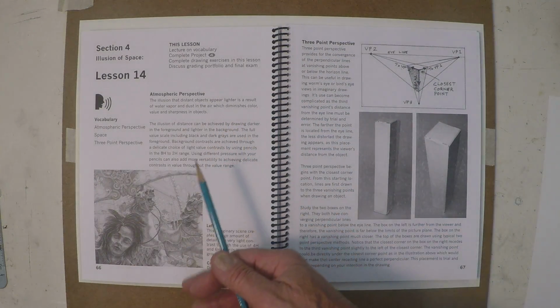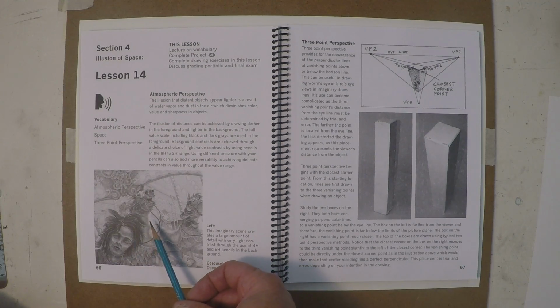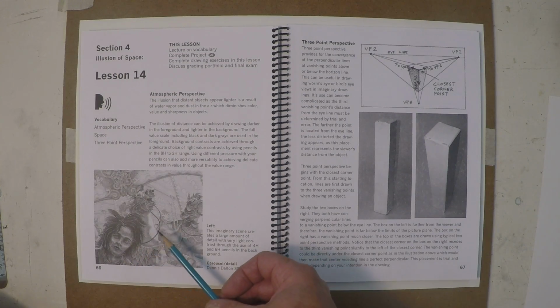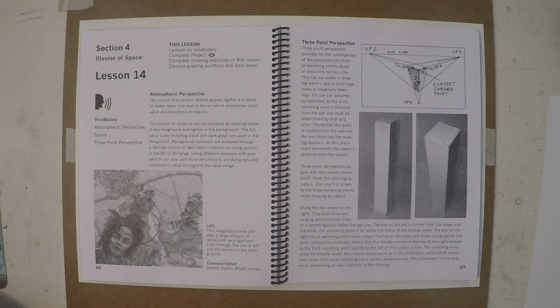So let's go back to this picture and talk about space a little bit. Space in this term means depth, and the idea is you're trying to get a deep space through value contrast. And so you'll see things that are darker in the foreground, and when they overlap, create an illusion of space between these 2 objects and between this object and this background, and this object and this background.